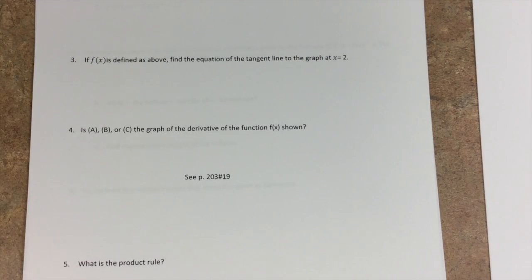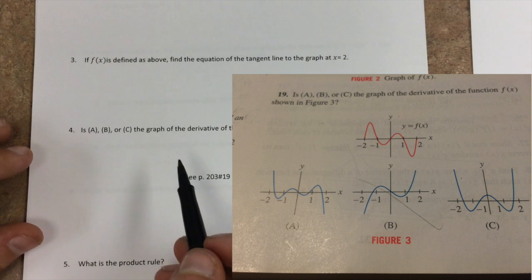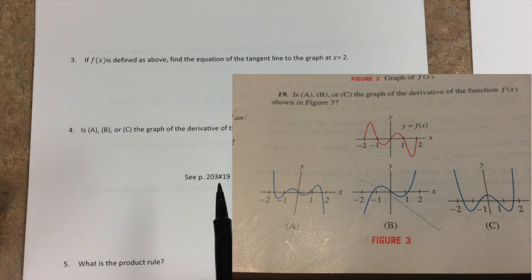Next up, looking at this picture, which I should have overlaid over the screen, what are we looking for to find out which graph is related? Well, if you look at graph A, where does this graph cross the x-axis?